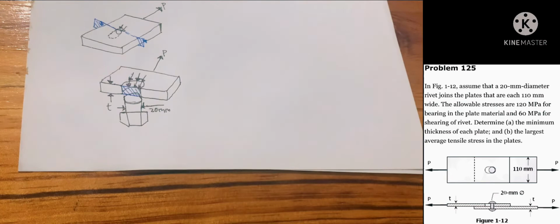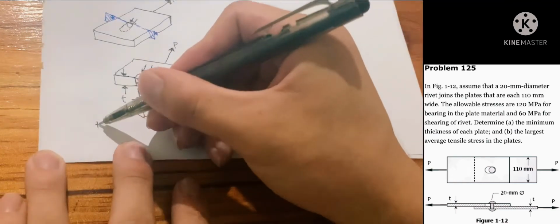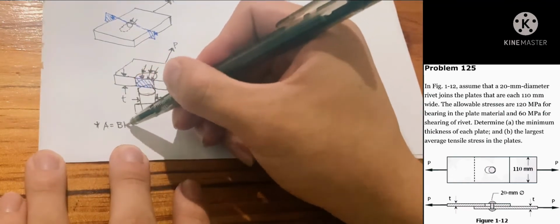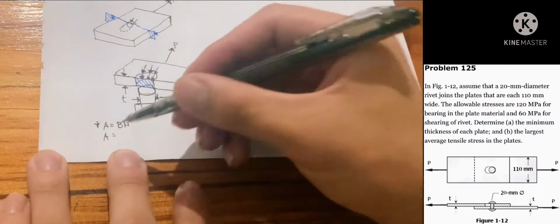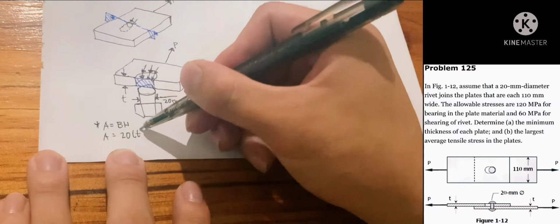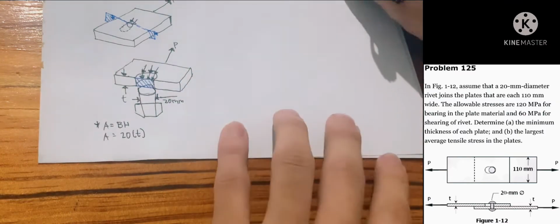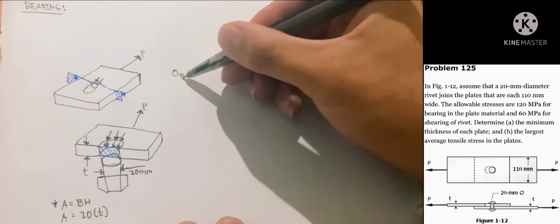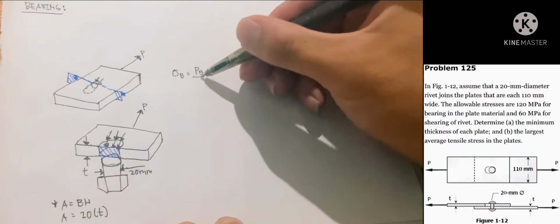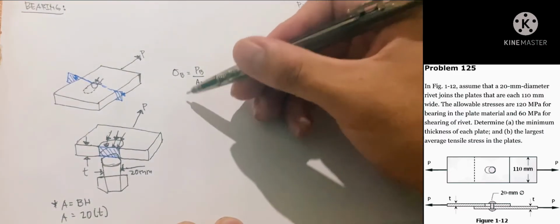That is the maximum. It must be at the middle. Of course, it can also resist at the smaller part of the circle, but it must be at the diameter, so that at the middle of the circle, we can consider the largest area. So it is simply 20 times T.